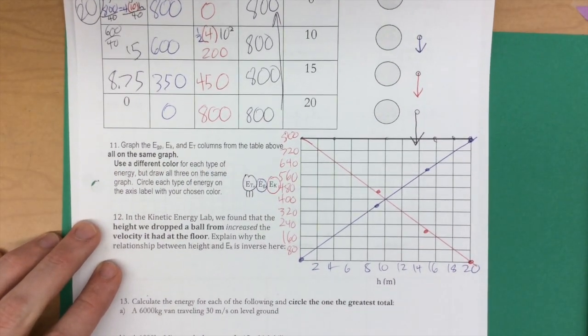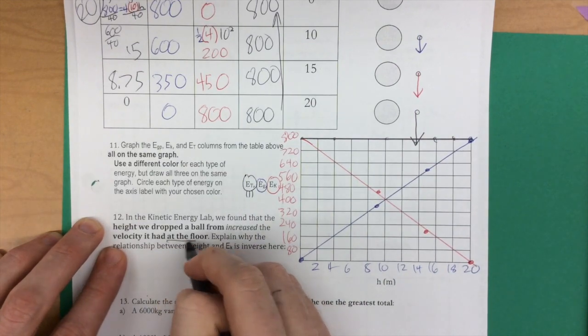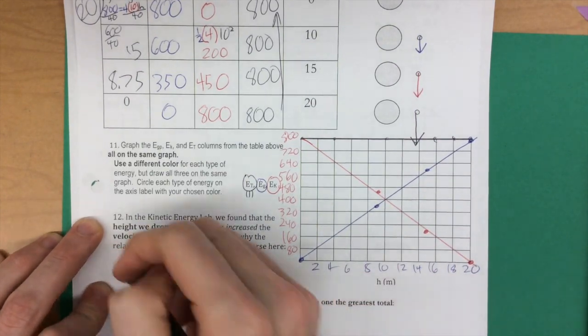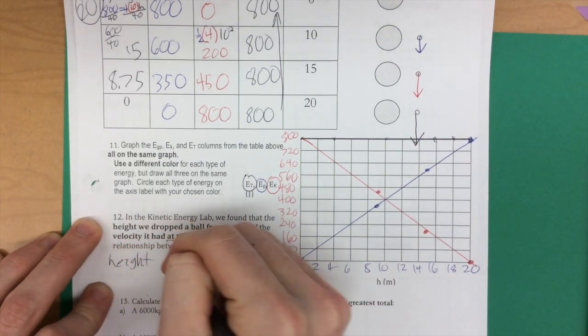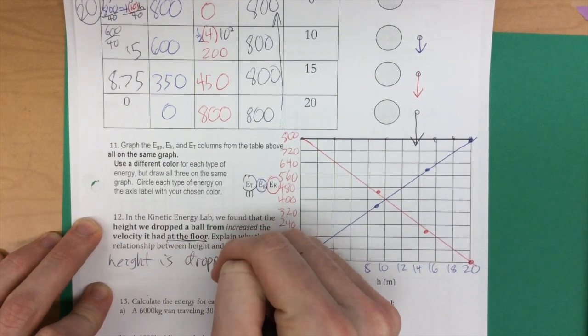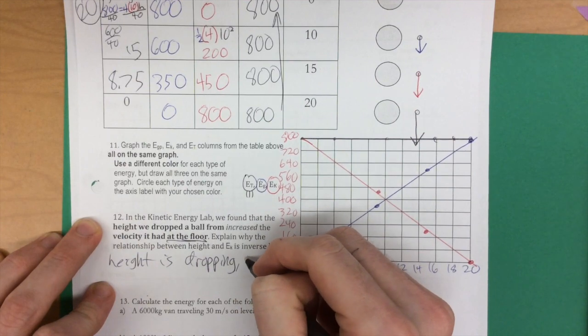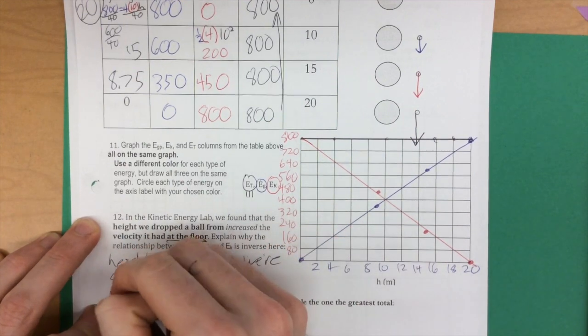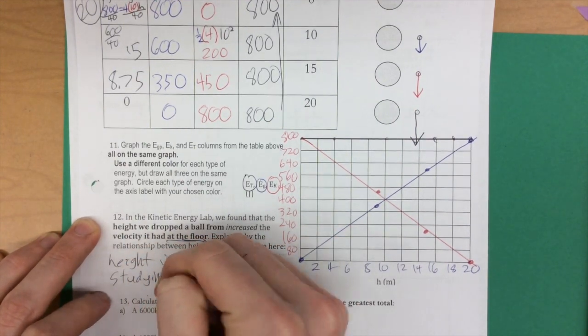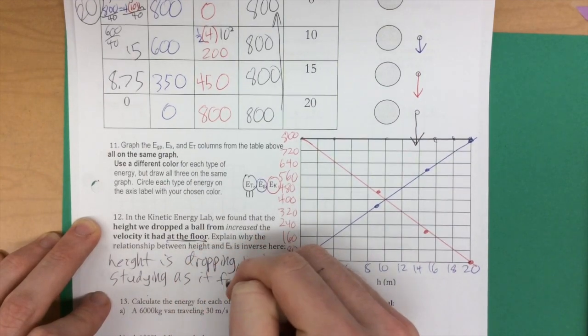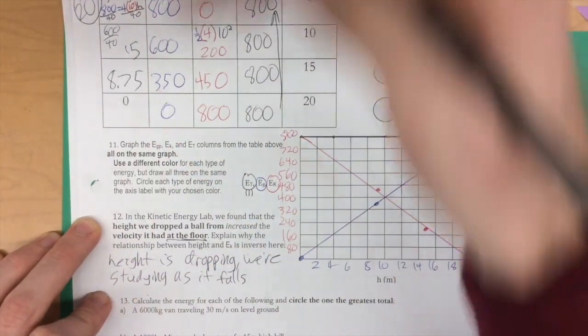So, basically, in the lab, we dropped from different heights, and we found the velocity at the floor. In this case, the height is dropping, and we're studying just one drop. So before we studied different drops and the velocity at the bottom.